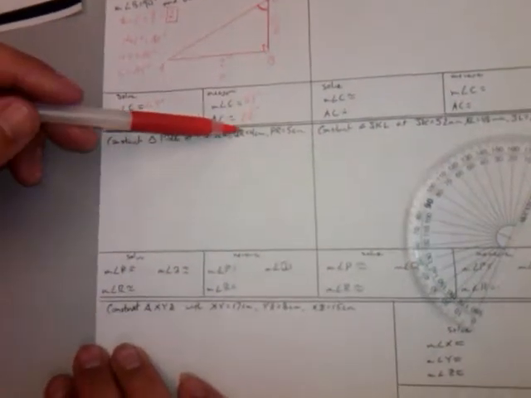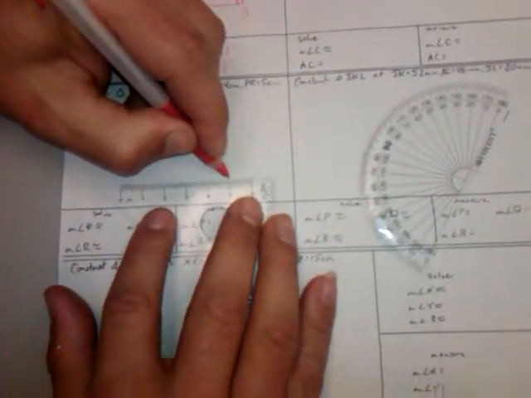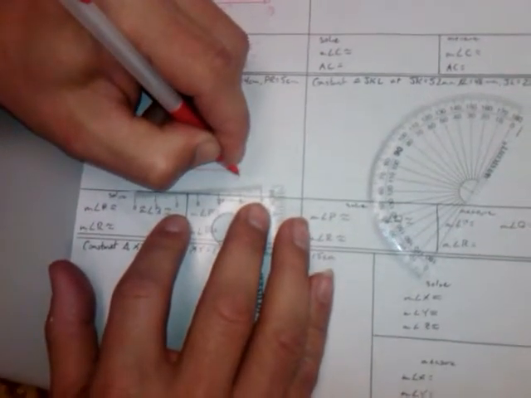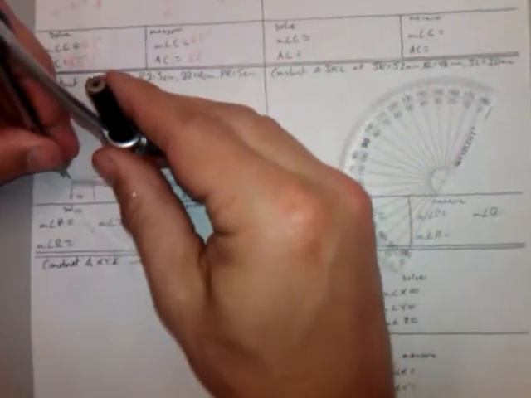This one's slightly different because this one's going to be a compass construction. PQ is 3, QR is 4, PR is 5. As you can see, the longest one will be 5, PR. So I'm going to start with the longest one, which is 5 centimeters. Got to be careful how you start. Okay. There's P, there's R. So now PQ has to be 3. So I'm going to set my compass to 3.